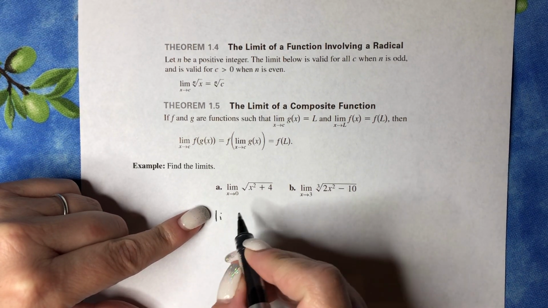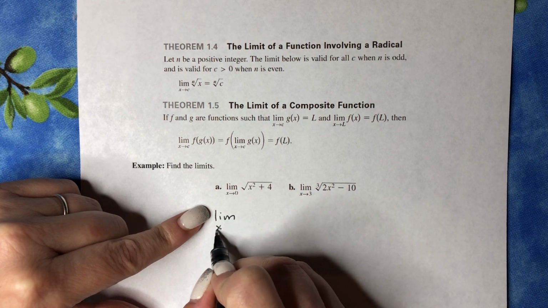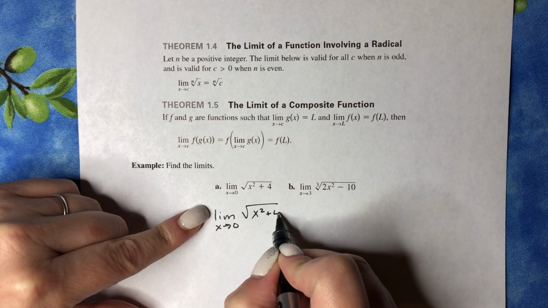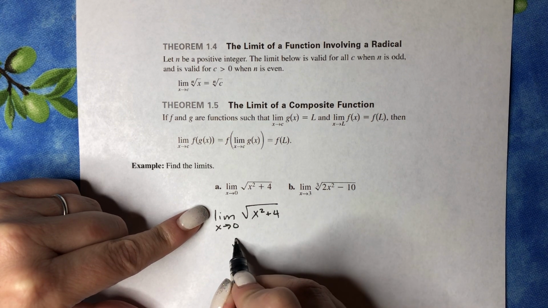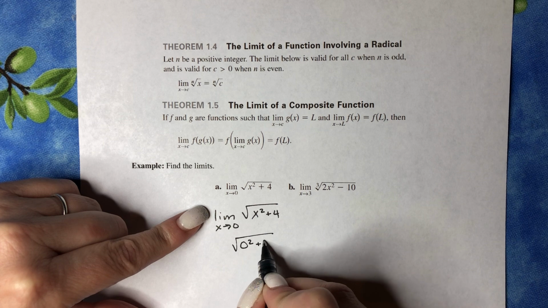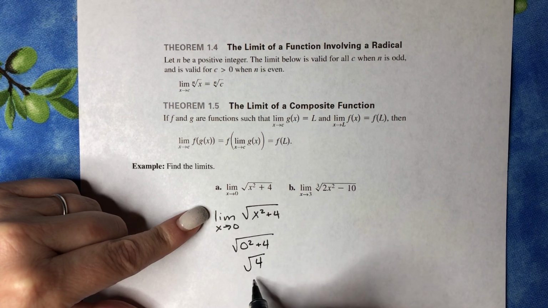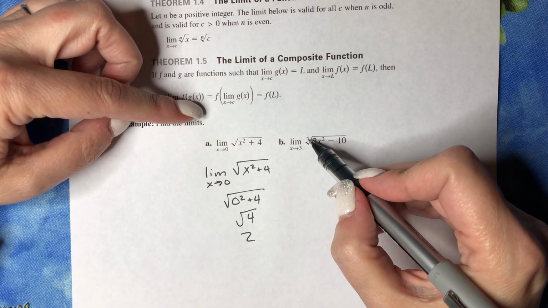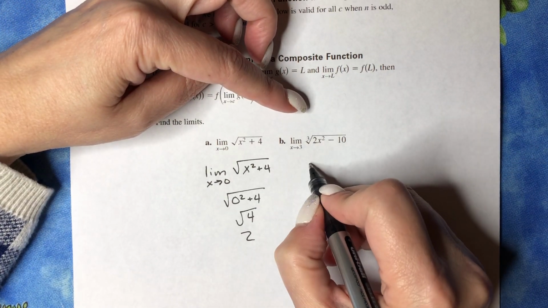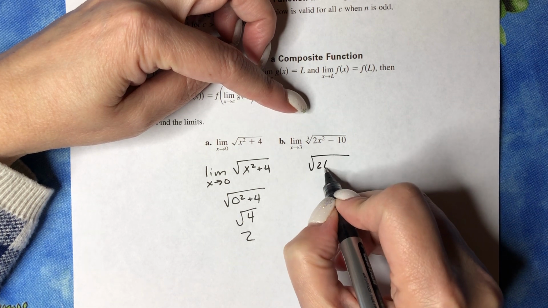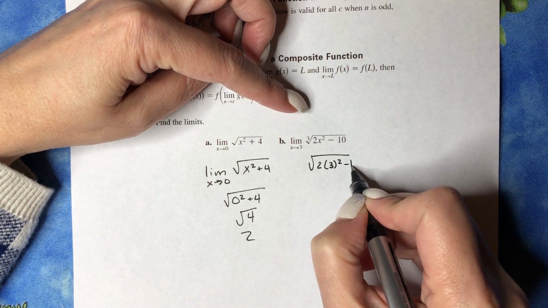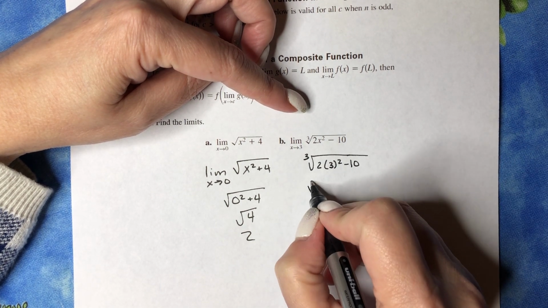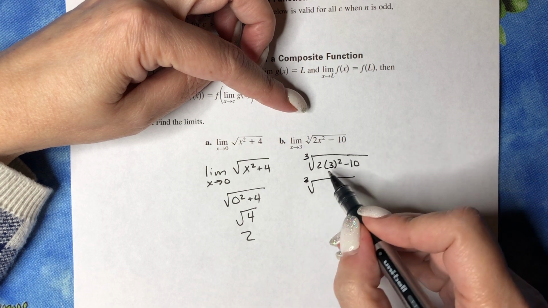Let's slide on down here and let's actually do that substitution. So if I want to do a radical, I don't know why I rewrote that, but I did. That happens sometimes. I'm going to substitute. So I get the square root of 0 squared plus 4. So that's the square root of 4, which is just 2. Okay, real straightforward there. Same thing over here. This one's a cube root, so do watch out a little bit there. So you're going to have 2 times 3 squared minus 10. And I hope that's something I can cube root. If not, I'll leave it uncube rooted.